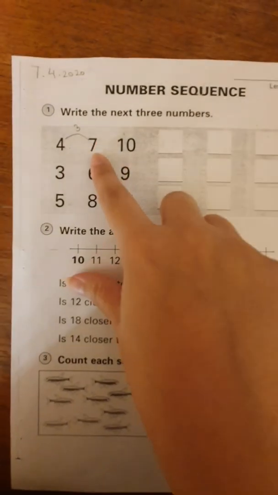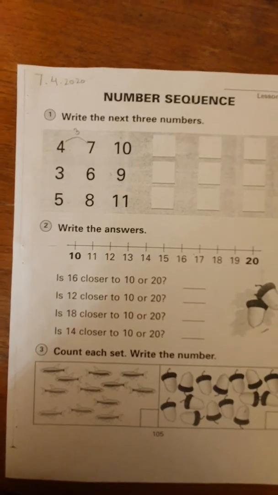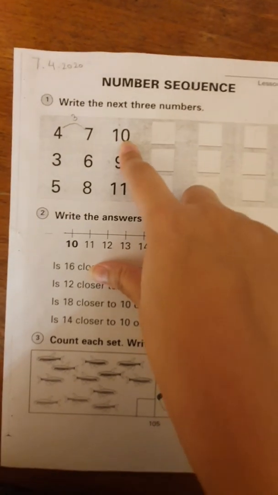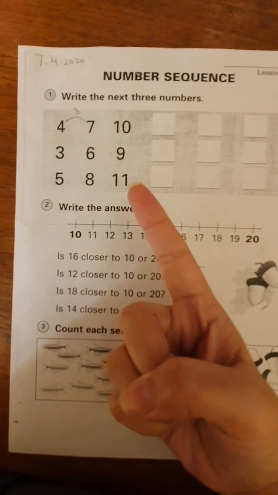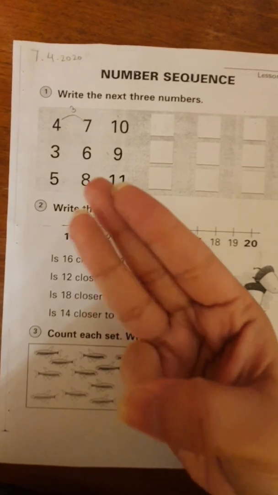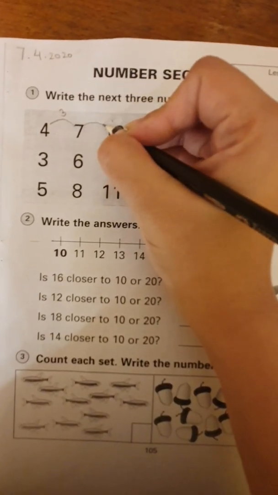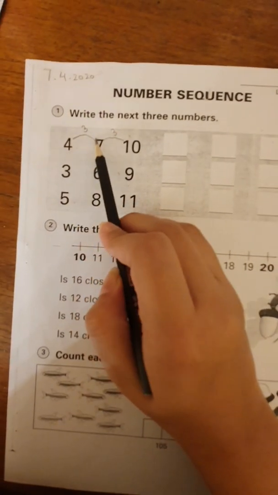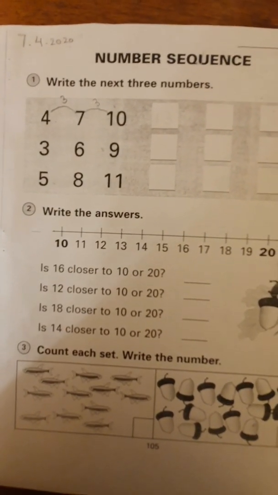Now let's look at the next one. After 7 we have 10. So 7 is in our mind and then let's see how many fingers we have to take out to reach 10. So 7 is in our mind, then we have 8, 9 and 10. There we go. We again took 3 fingers out to reach 10. Okay, so the sequence over here is basically 3. It means that we have to skip count by 3.